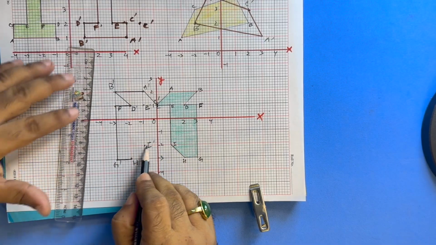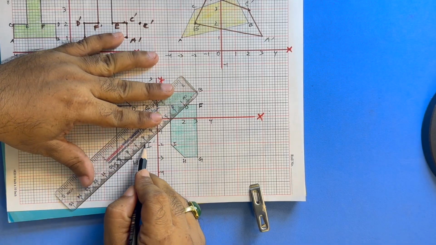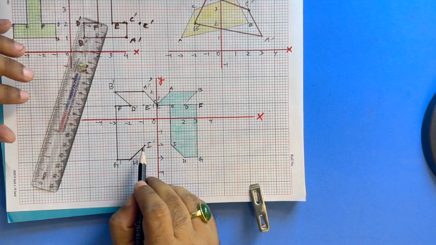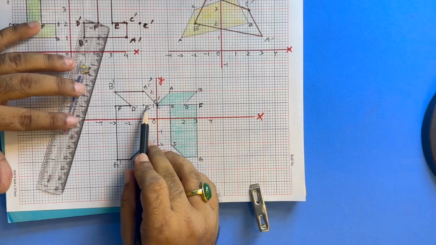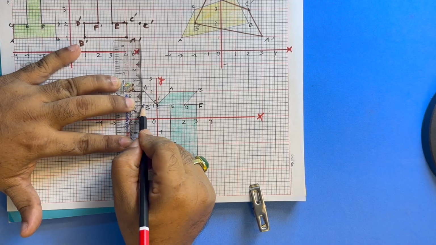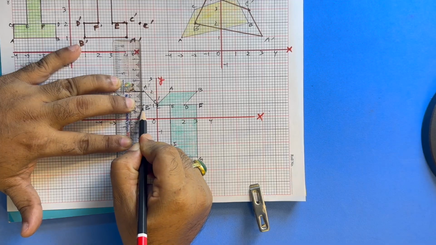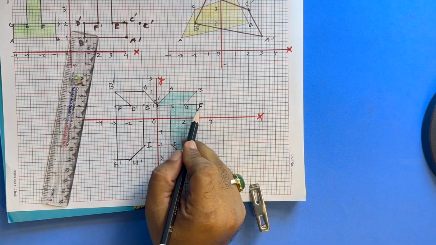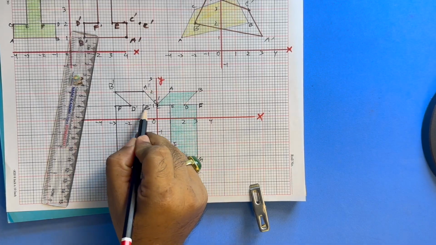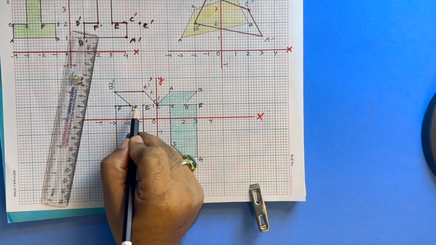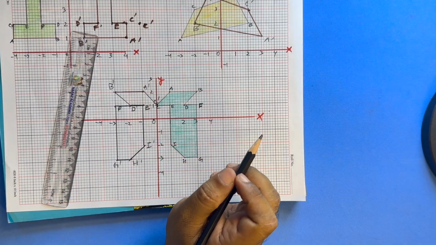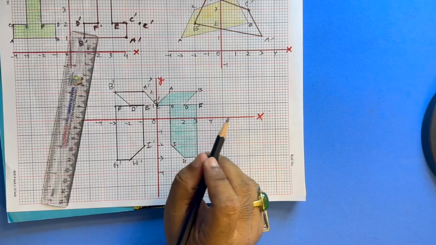ACE to I, and I to E. This one is E. And E to D. Where is E to D? This one is E to D. Is that okay or not okay?